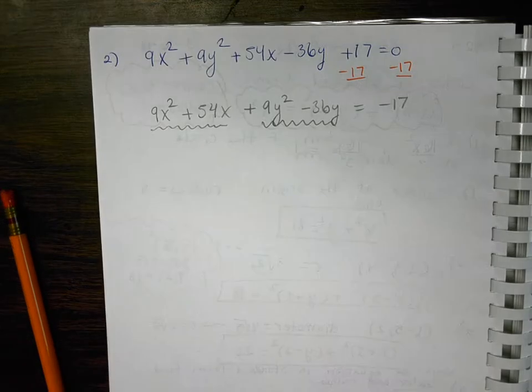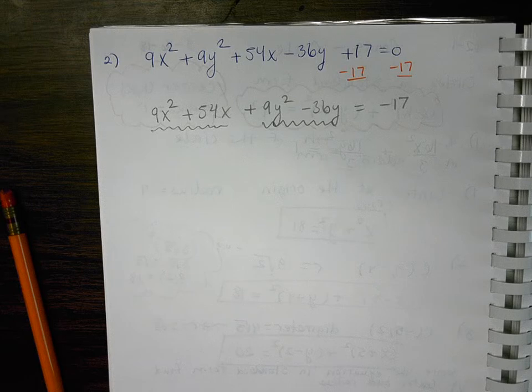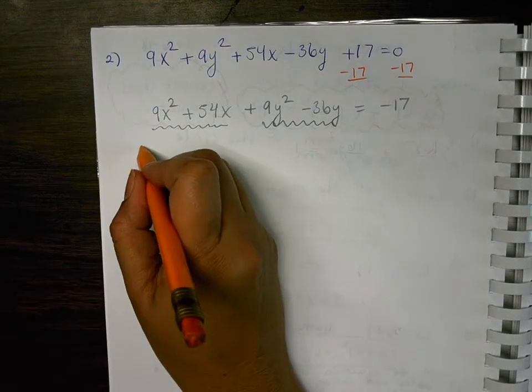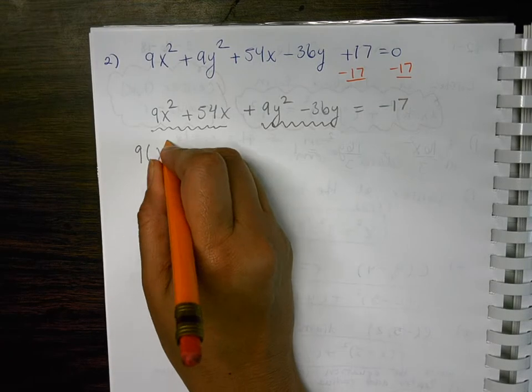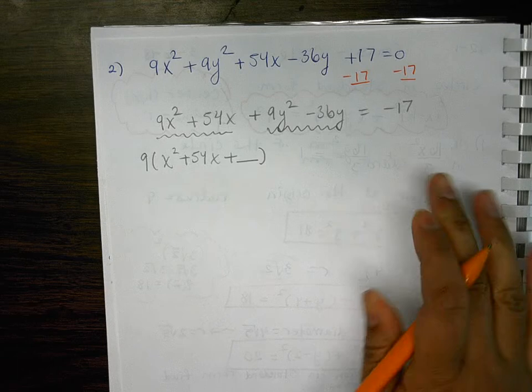Because there's double variables, we will have a double complete the square. This is probably the hardest one you're going to see today, and it's not that it's hard, it's just more steps than the others. In order to complete the square, I cannot have that 9 there, so I'm going to factor that guy out. 9 parentheses x squared plus 54x plus blank, and I'm not going to fill that blank in just yet.